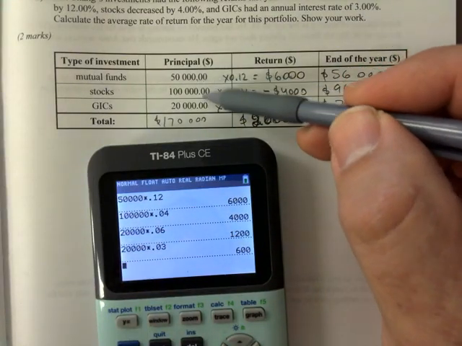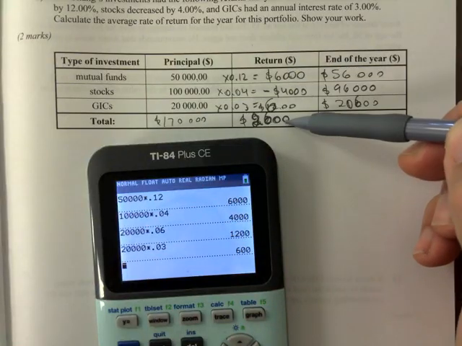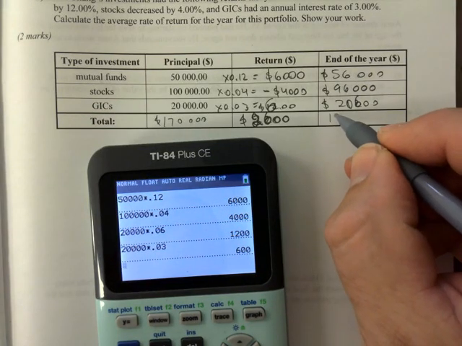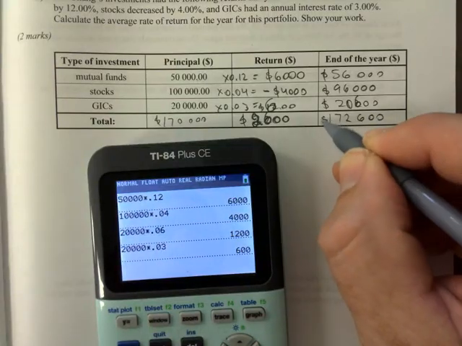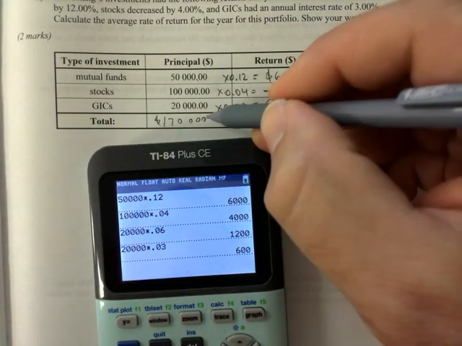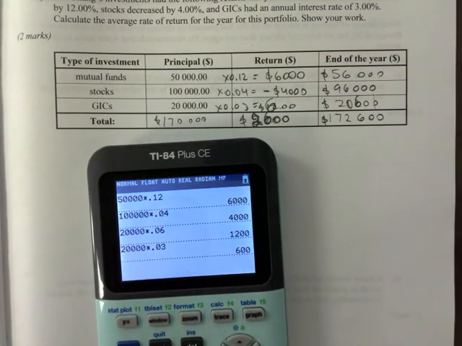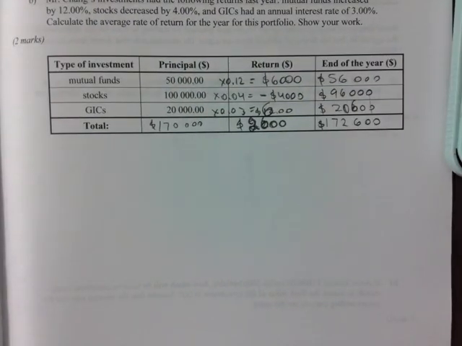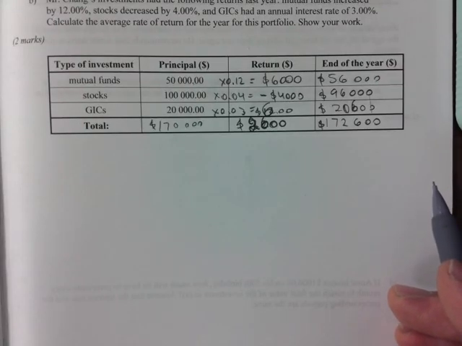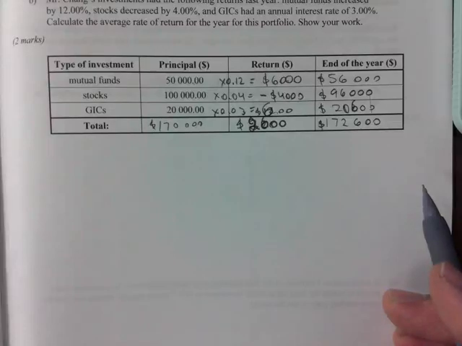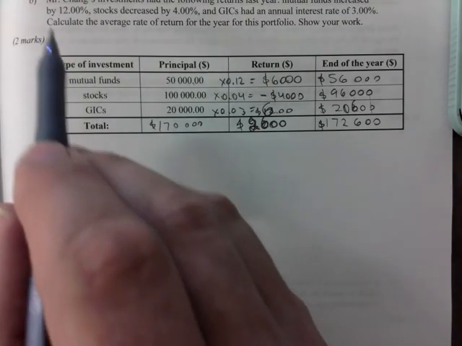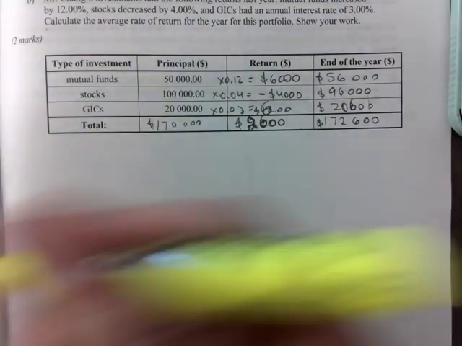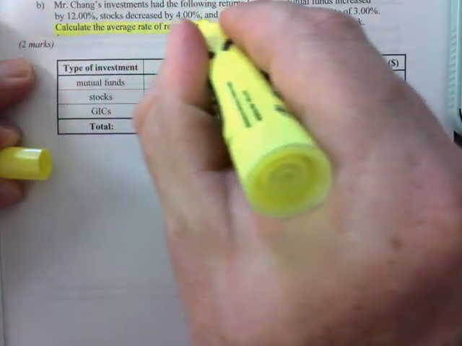So at the end, you invested 170 that year. Overall, you gained this much. So you add these up again to get 172,600. Various ways you could have added these up. No matter what, you get 172,600 there for the 2 marks. However, I find that this question isn't very clear. It's like fill in the chart, or it actually says, if you read carefully, calculate the average rate of return for the year.